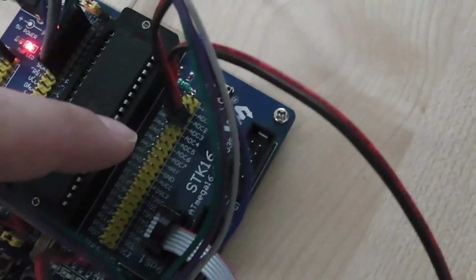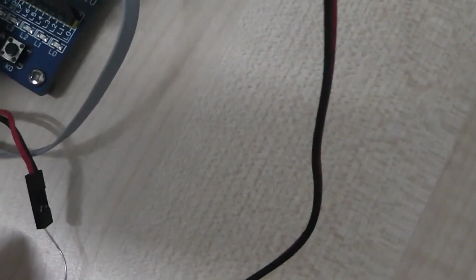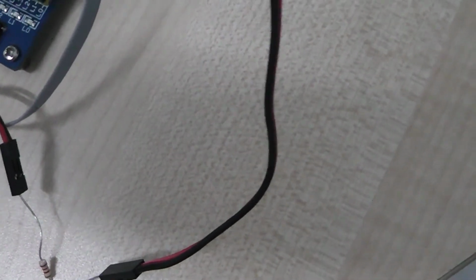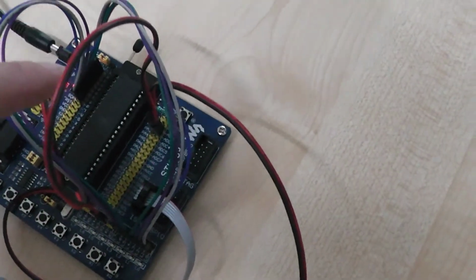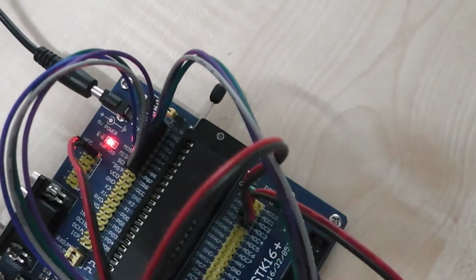Now I have pin PA3 connected through this black wire to K3, so button 3. Also I connect A3, see here, through a resistor to VCC.